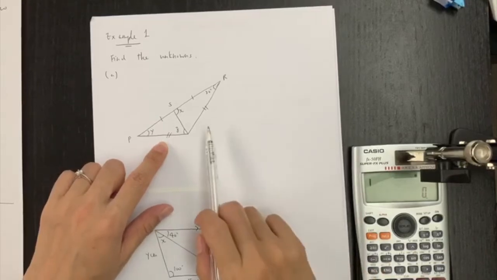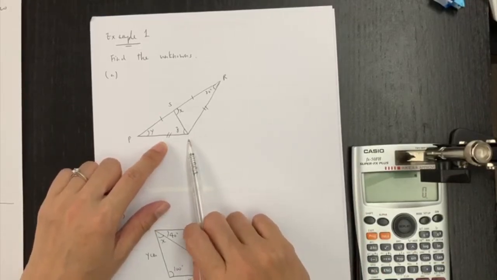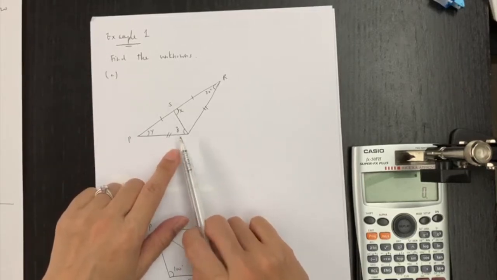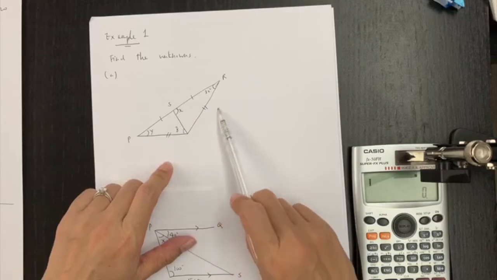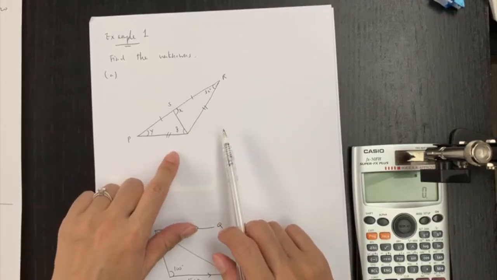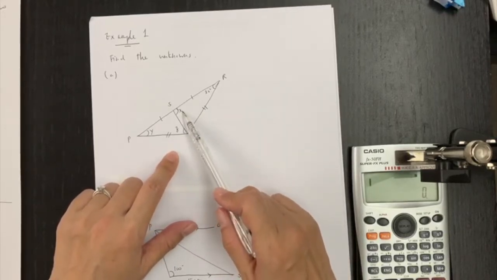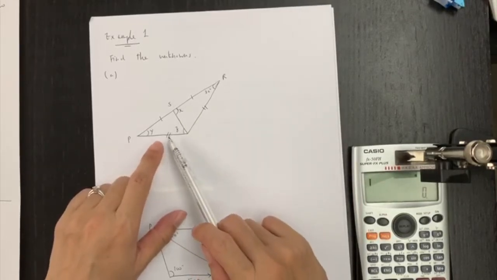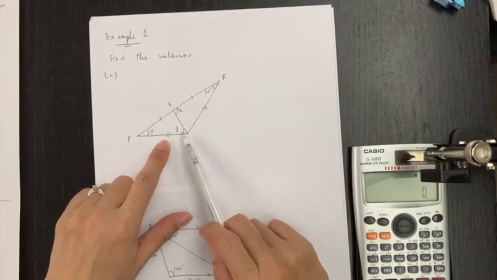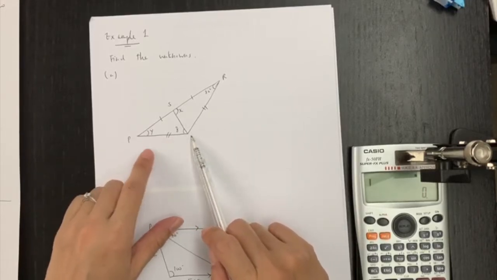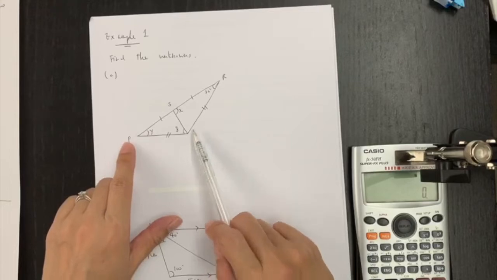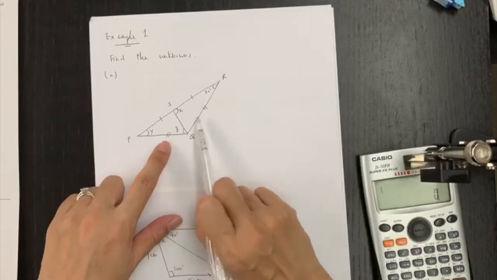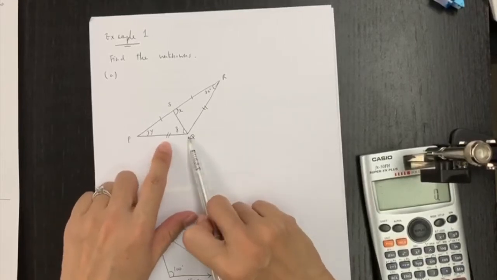Okay, so let us do some practice here. So example 1, find the unknowns. Okay, so here is part A. This is the diagram. Let's check the unknowns here. So we have X, we have Y, we have Z. Okay, and also we are given this line and this line are the same. Oh, there's no name here. Let's name it. So PRS, let's make it Q here. Okay, so can you see any isosceles triangle?